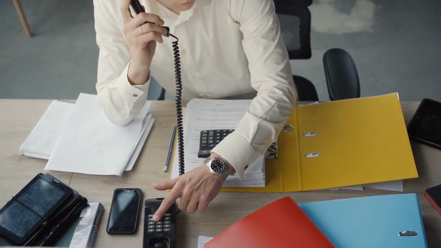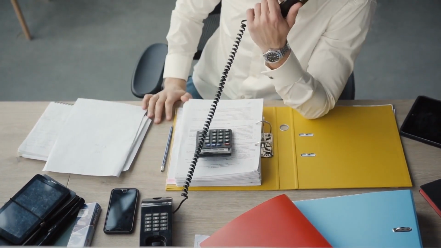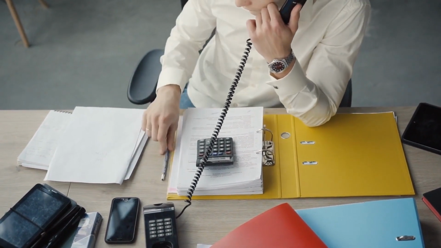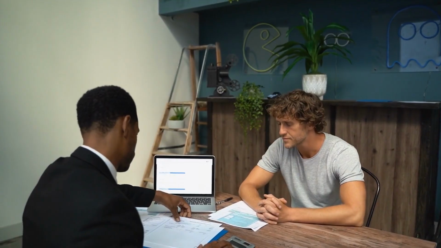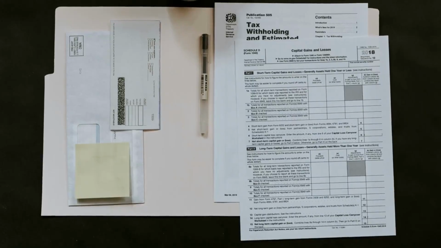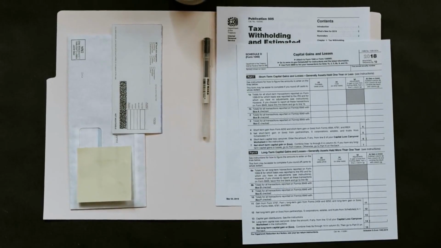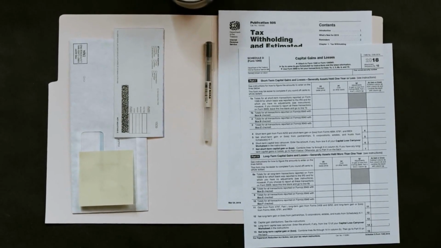If your LLC is taxed as a C corporation, you'll need to check the limited liability company box on Form W-9 and write C as the classification. C corporations file Form 1120 to report business income and expenses. For S corporations, check the limited liability company box and write S as the classification. S corporations file Form 1120S and provide K-1 statements to owners.